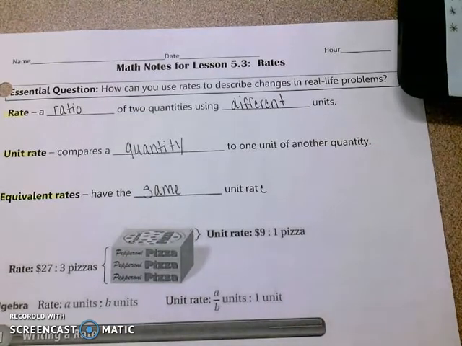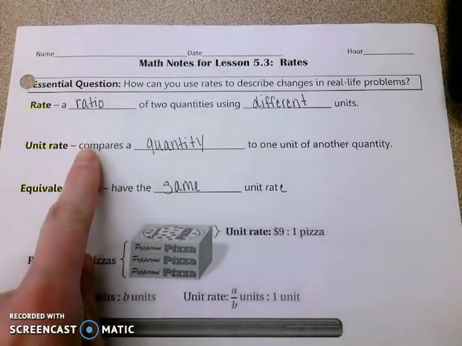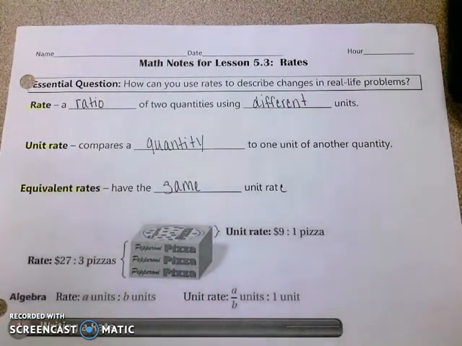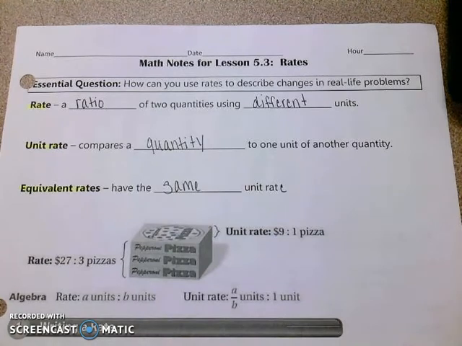Today we're going to focus on rates. So when we talk about a rate, it is a type of ratio. We're still comparing two quantities, but they're different units. We have the unit rate, which compares a quantity to one unit of another quantity.